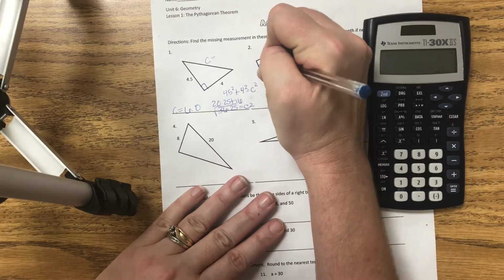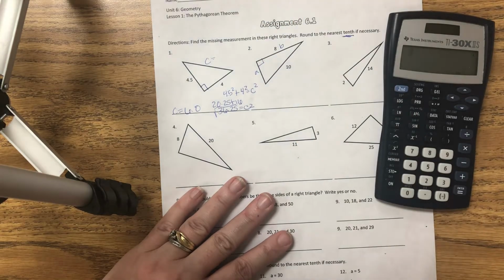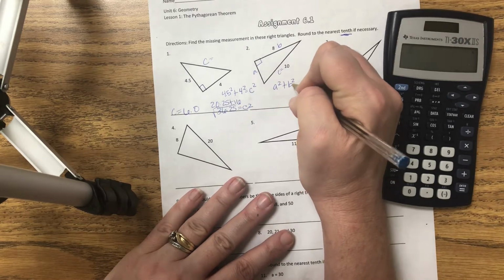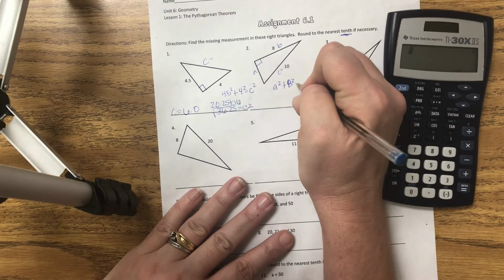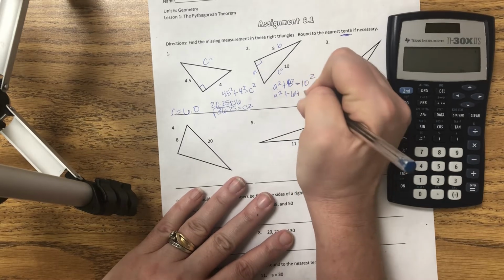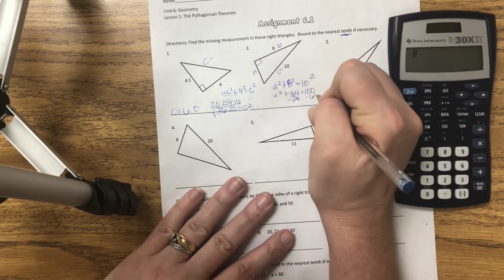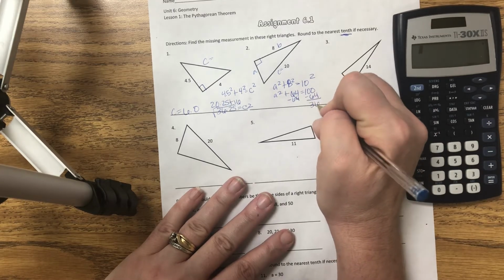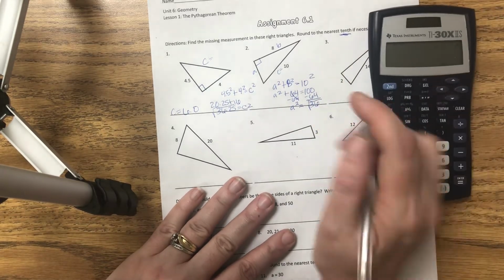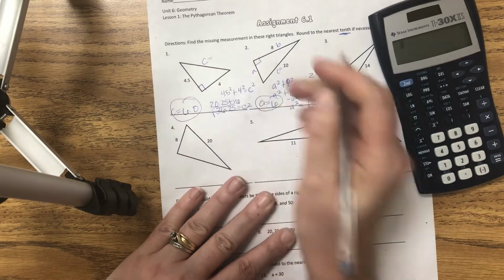Number two, if this is my right triangle, I know what one of the legs is, but I don't know the other. Here's B, here's A. I know what B is, but I don't know what A is. So A squared plus B squared, and B is 8, so 8 squared equals 10 squared. 8 squared is 64, and 10 squared is 100. Then I need to subtract 64 from both sides. So 100 minus 64 is 36, so A squared equals 36. Remember, I have to take the square root of 36, which is 6. So A will equal 6.